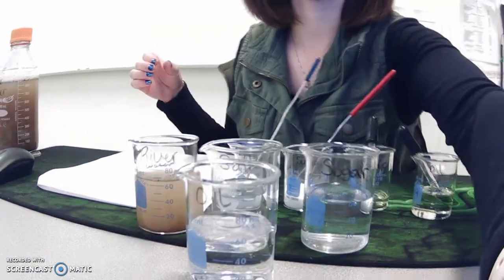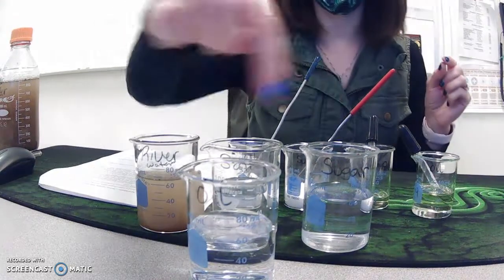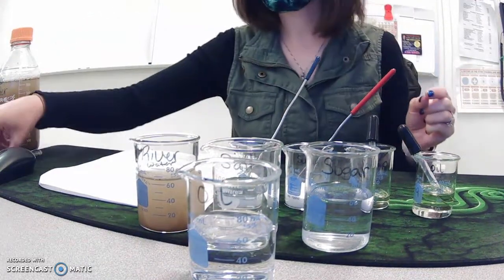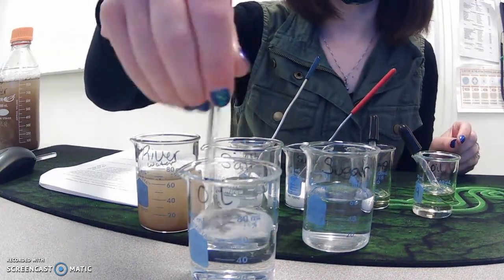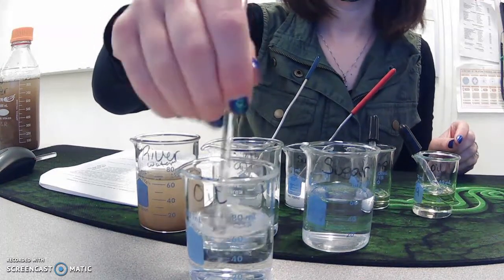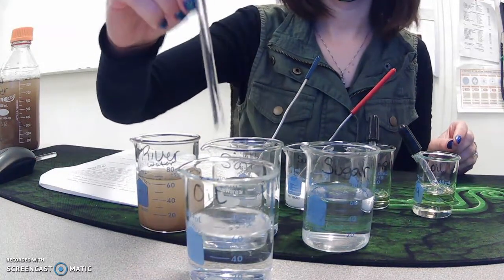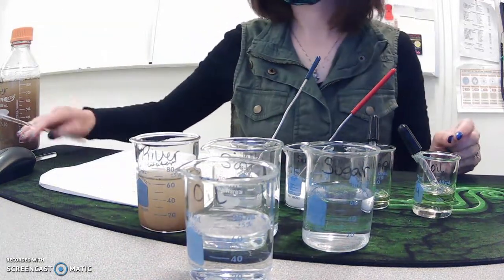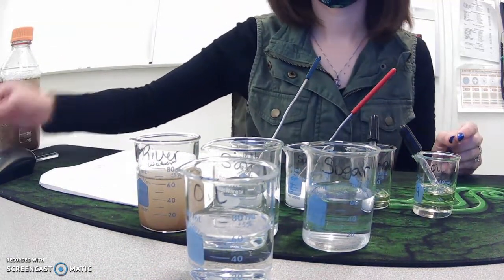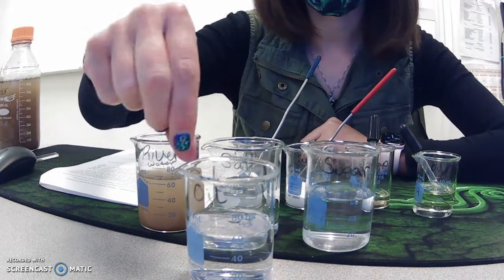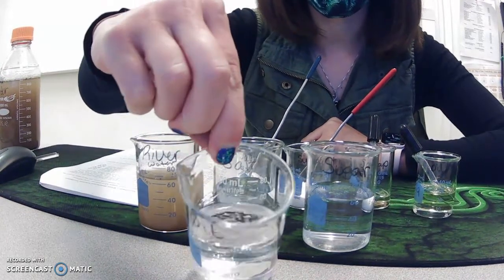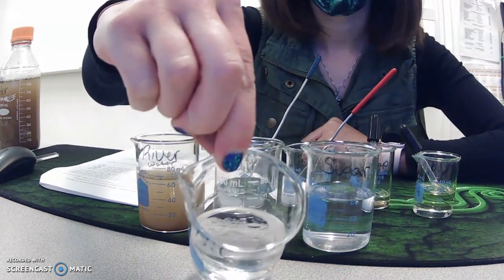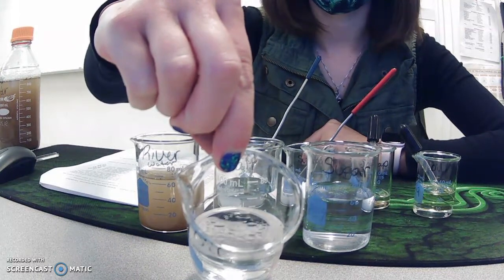If we were to stir it in, the oil is right here floating on top. As we stir, we still see the oil kind of separated in there. There's our oil and the water.